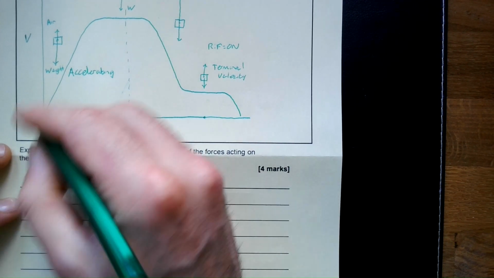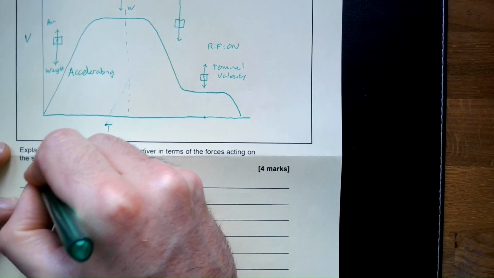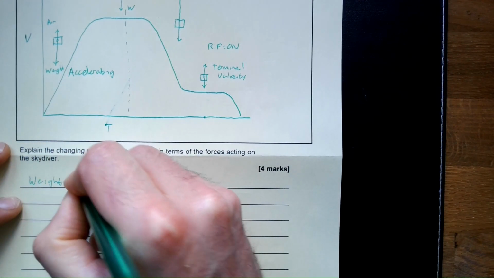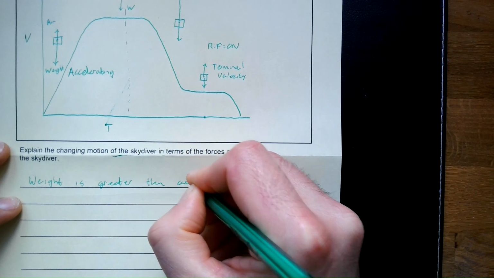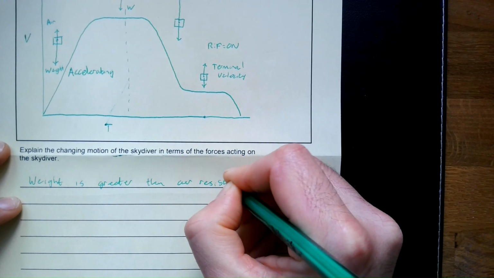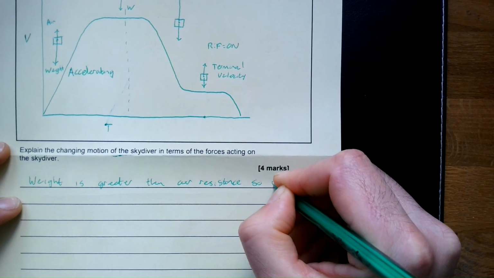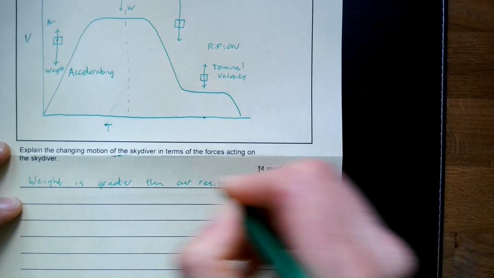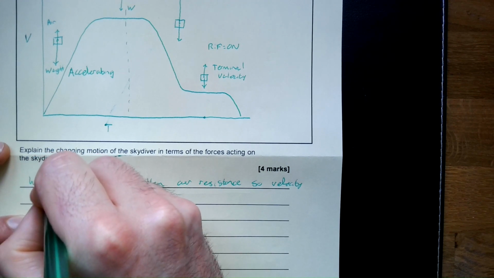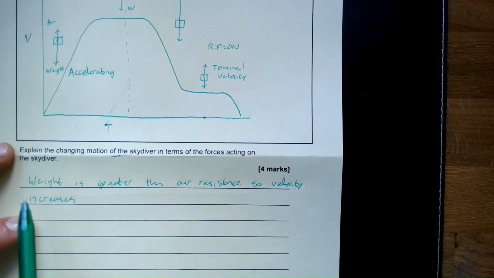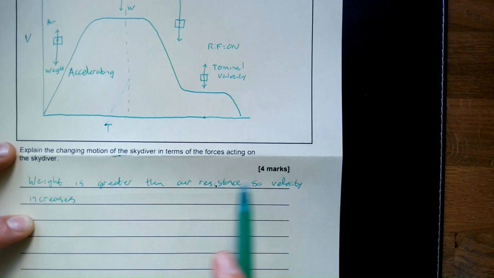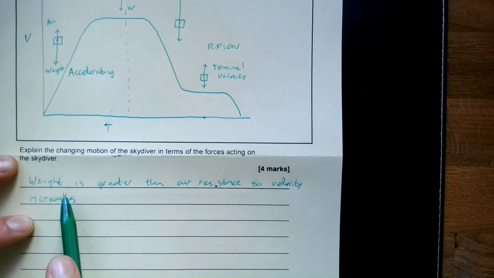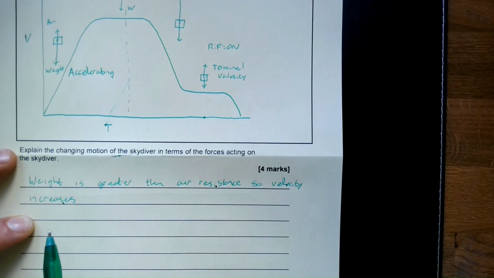So what we can say is, first of all, weight is greater than air resistance, so velocity or speed, you could say, increases. So here we've explained that the velocity increases because weight is greater than air resistance.